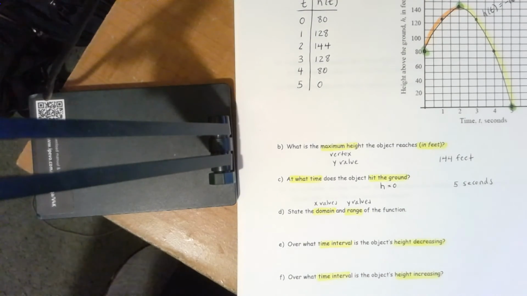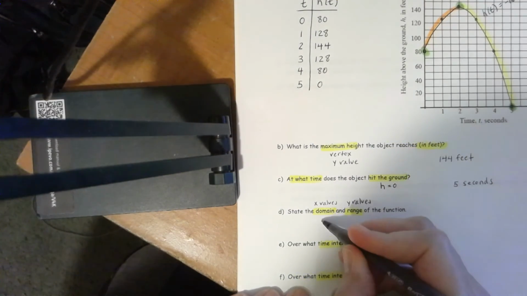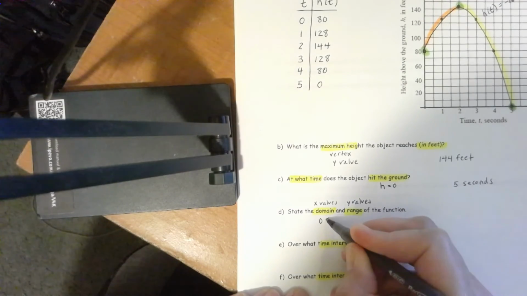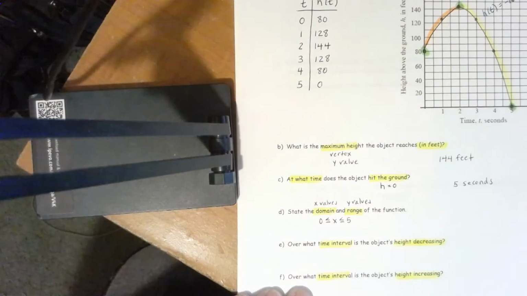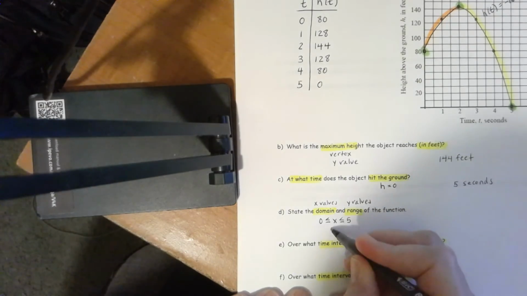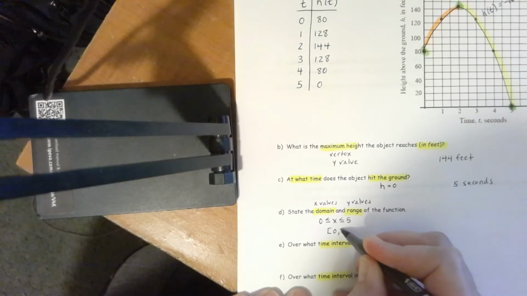And for the domain, I could write it in inequality notation. 0 is less than or equal to x is less than or equal to 5. Or I could write it in interval notation. Bracket 0, comma 5, bracket.